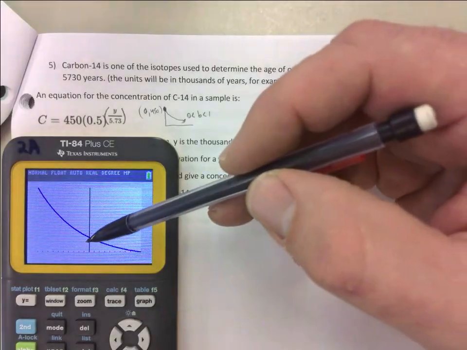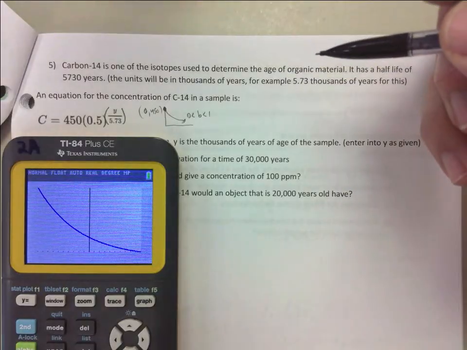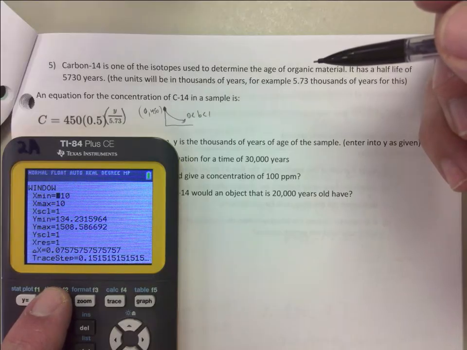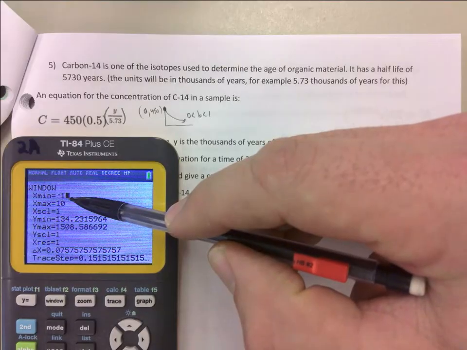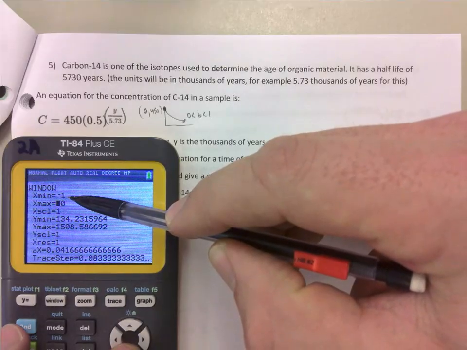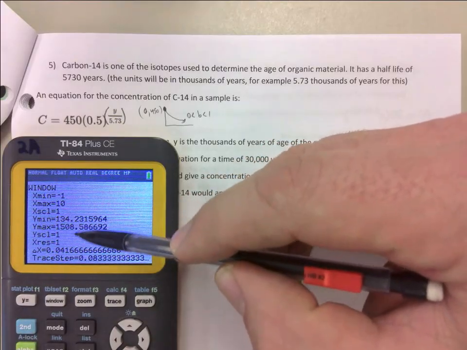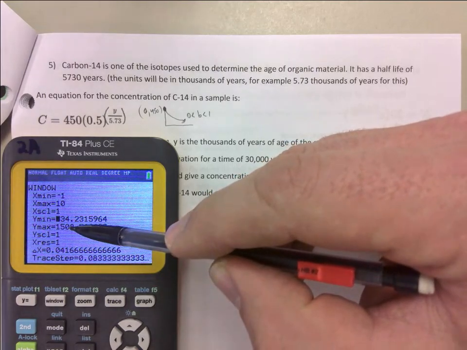We don't really care about this very much. So let's adjust the window a little bit. Window, instead of -10, I'm just going to go -1 for my x min. For my y min, because it's a big number here, remember, zoom fit, try to fit this thing.